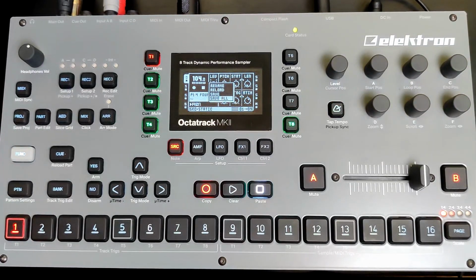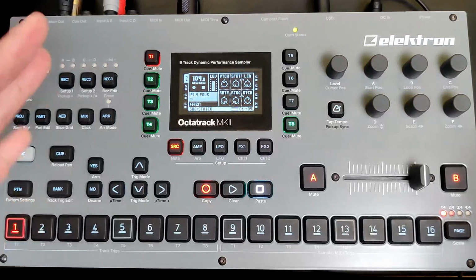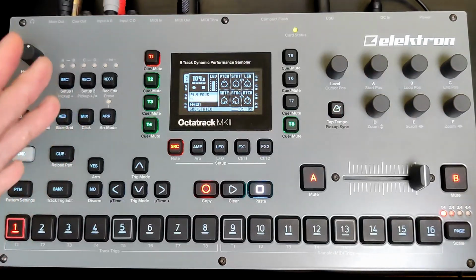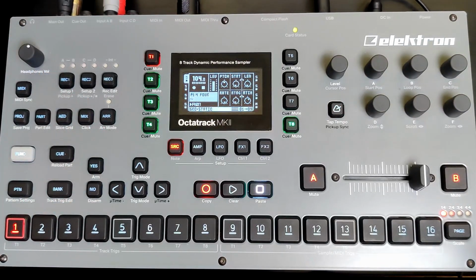And another word of advice when working with parts is to copy and paste parts. So if you're going to be working on part 4, the empty part, go ahead and copy an existing part, maybe part 3, and then paste it. Even if you are using completely different samples on each part, it's helpful to have something to work off of instead of starting from scratch.